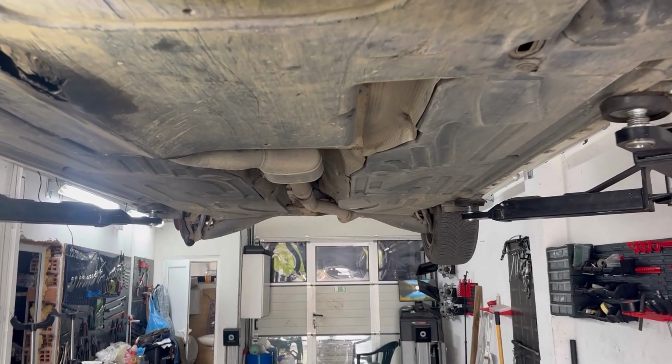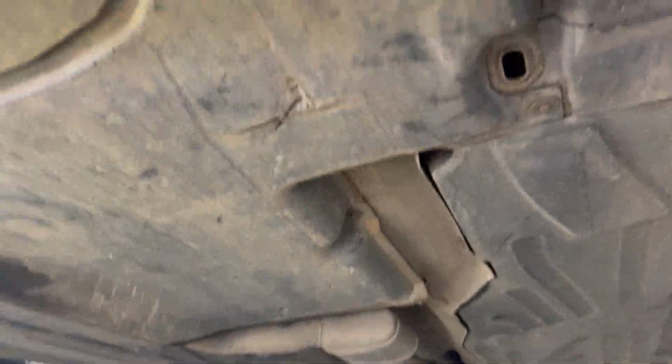To get access to the transmission, first we need to remove this under tray. It's held by a couple of bolts.